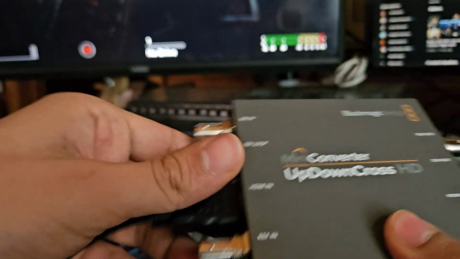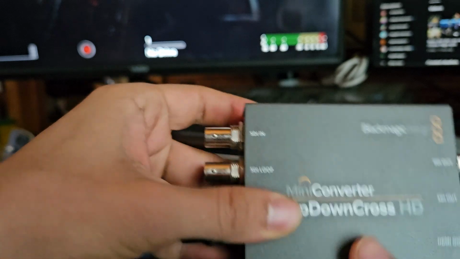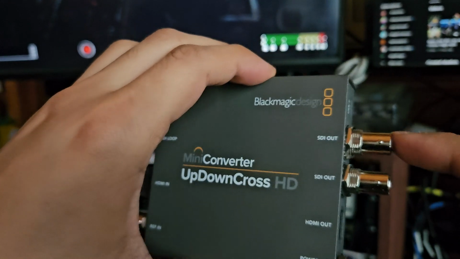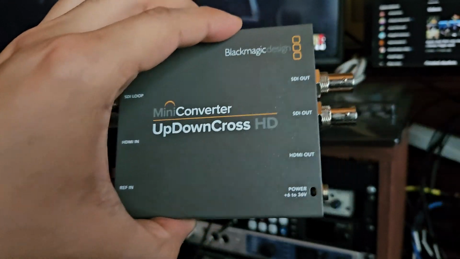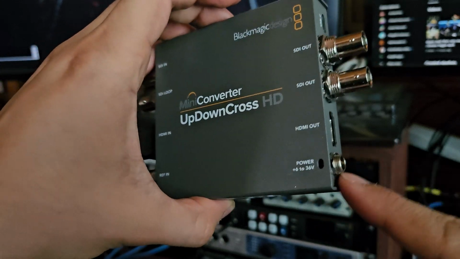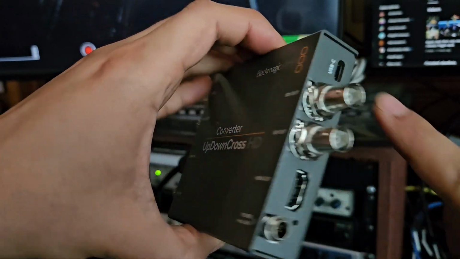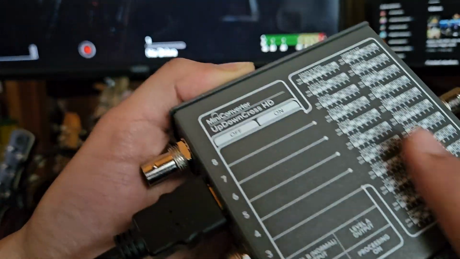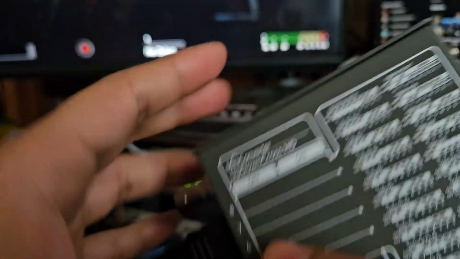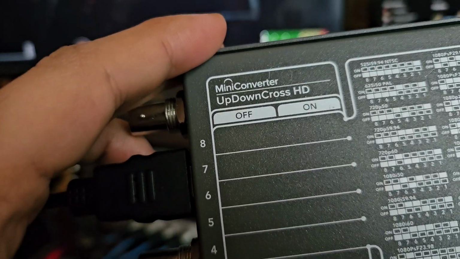So then after you fiddle around with the settings, here on the dip switches, you would then come out of the SDI here and go right into your video switcher. This thing also needs power. You can also go out HDMI as well, and then there's firmware updates on USB. This product kind of tells you what settings you want it to be, or how to access the settings.